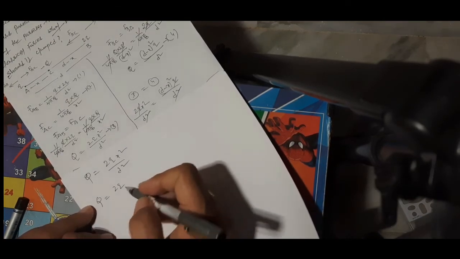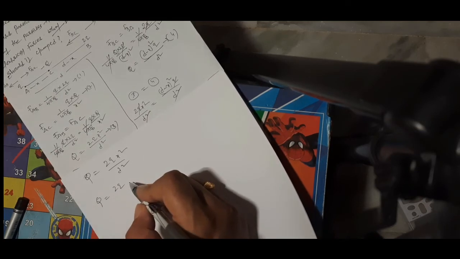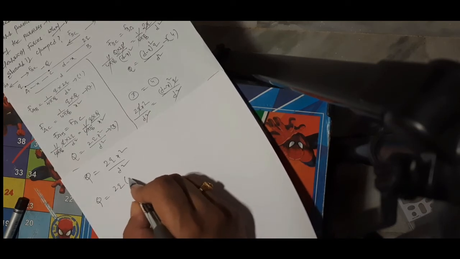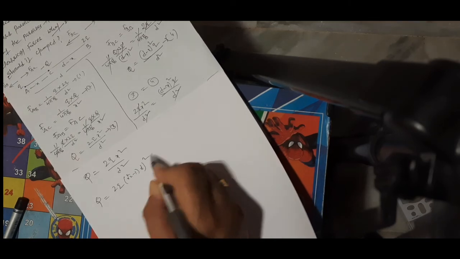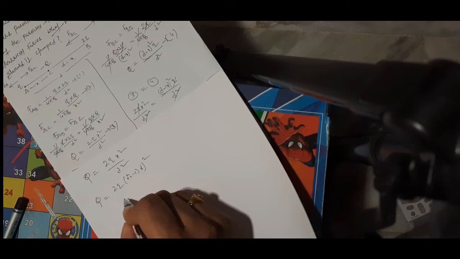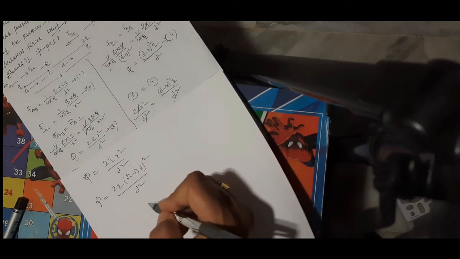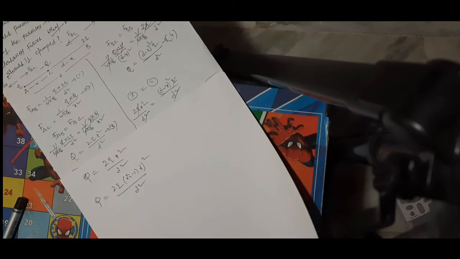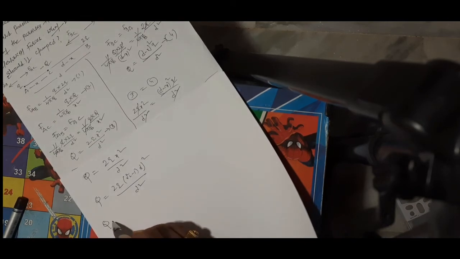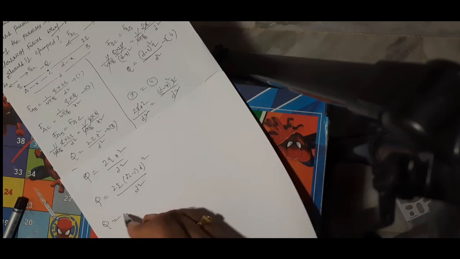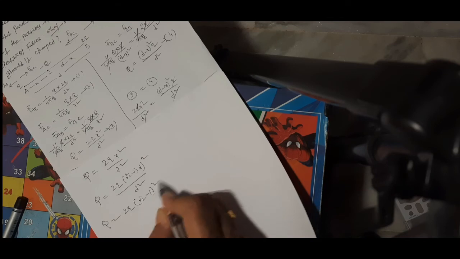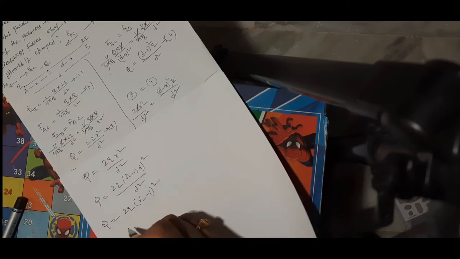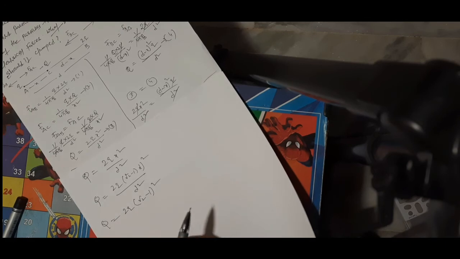First we substitute x equal to root 2 minus 1 into d, whole square, by d square. The d square cancels, and we get the value of the third charge Q is equal to 2q into root 2 minus 1 whole square. This is one value.